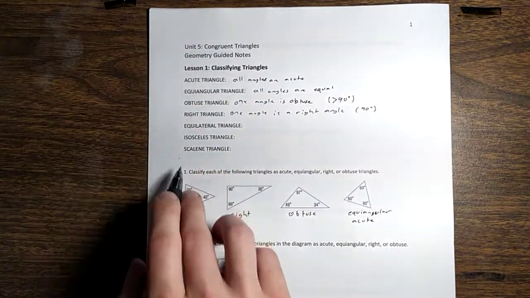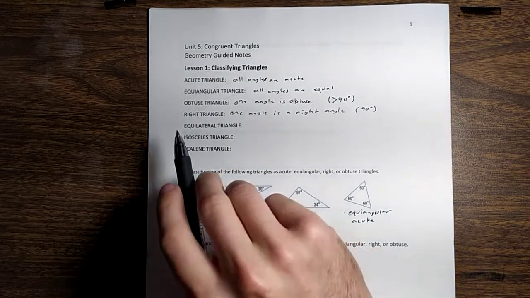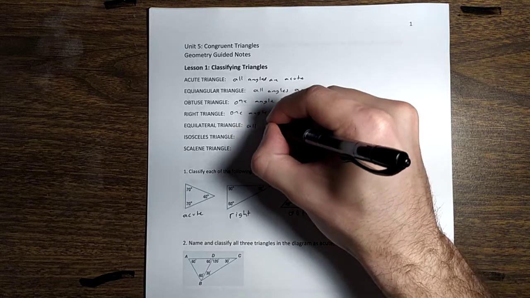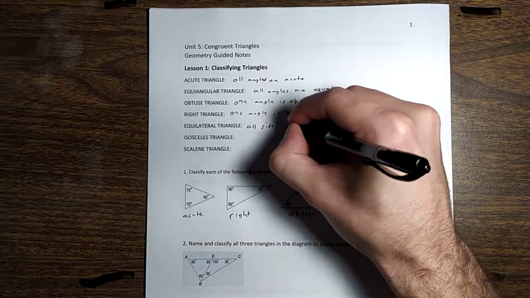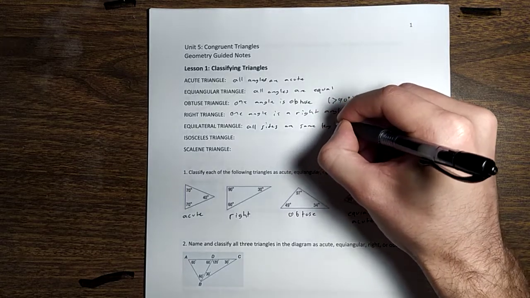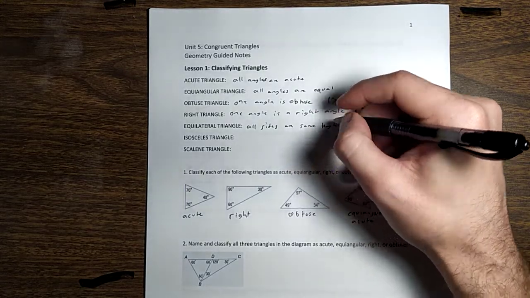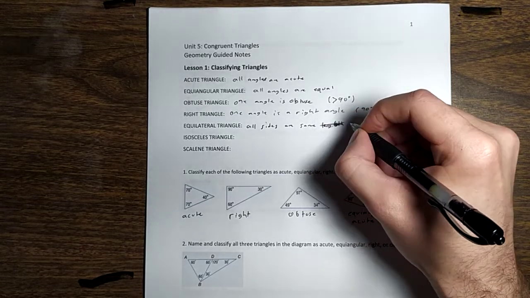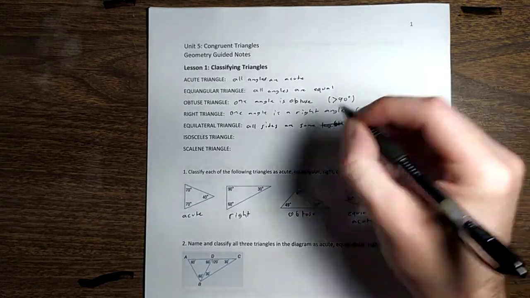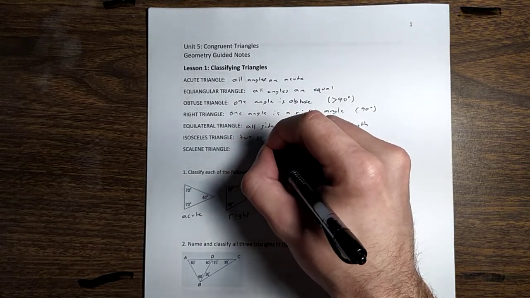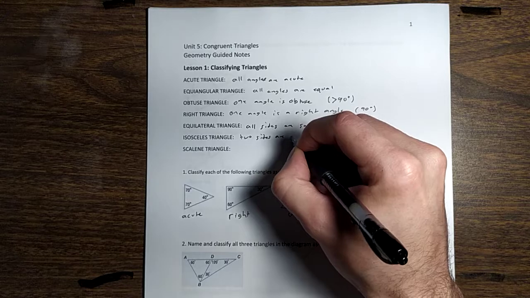Now we can do the same thing based on its sides. An equilateral triangle means all sides are the same length. An isosceles triangle has two sides the same length.